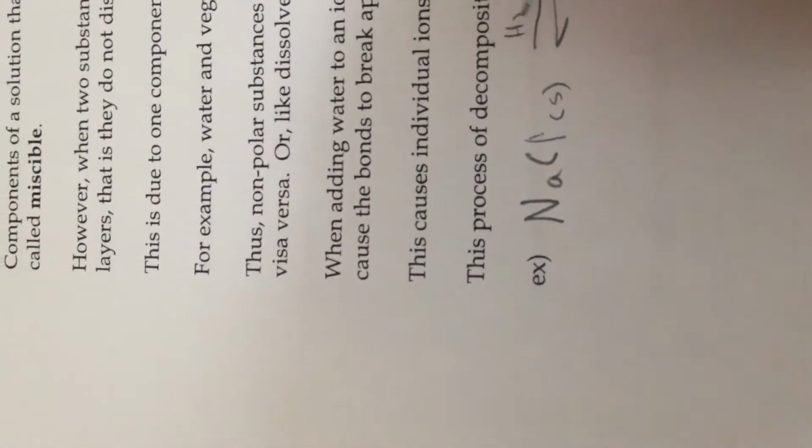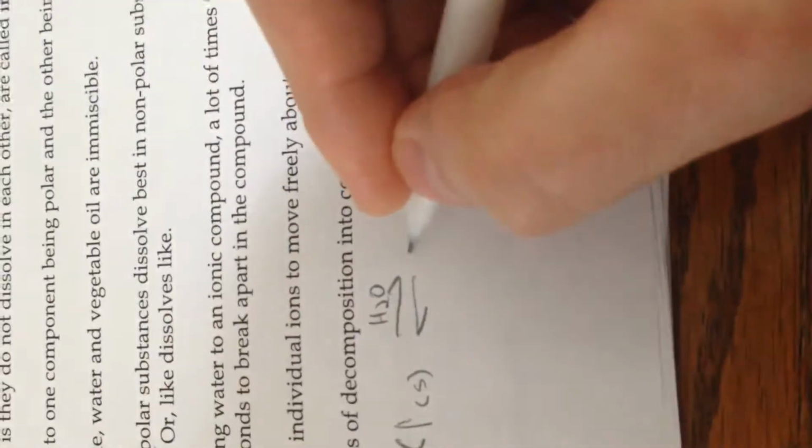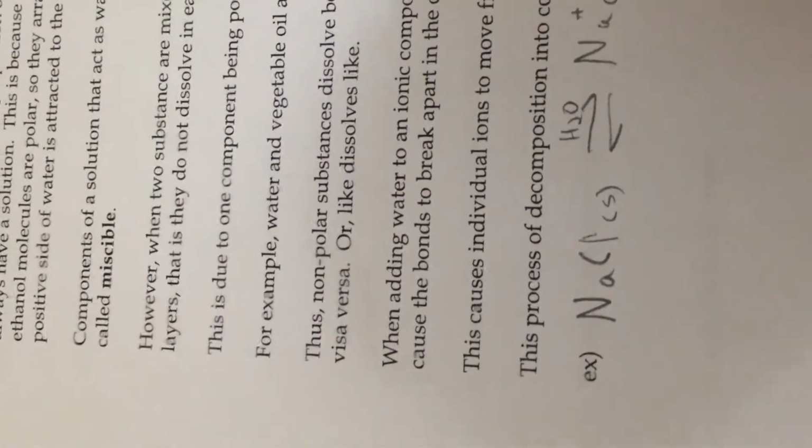And what it looks like is when you dissolve it, so you're adding water to it, you're going to get sodium, which is aqueous. When we show the charge, it's +1, and you get chloride, which is -1, and its state is aqueous. Okay, so +1 and -1, and that's the first one.